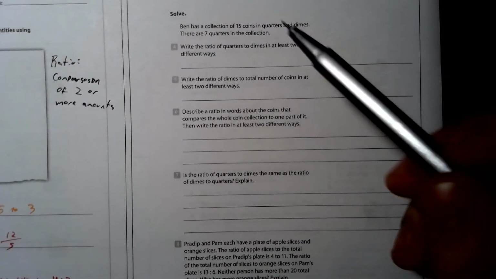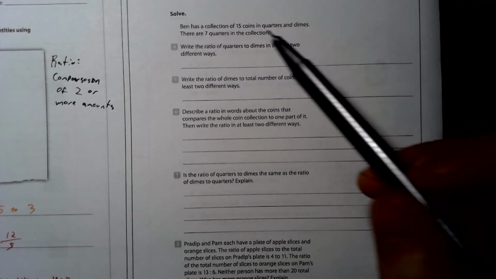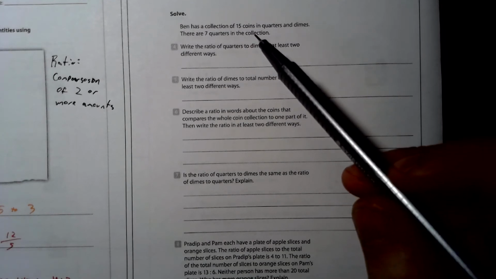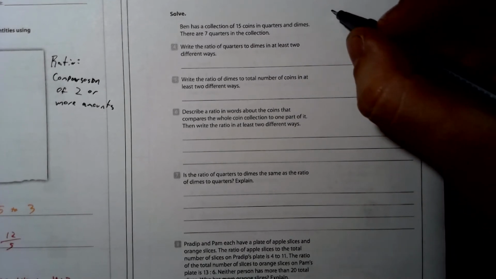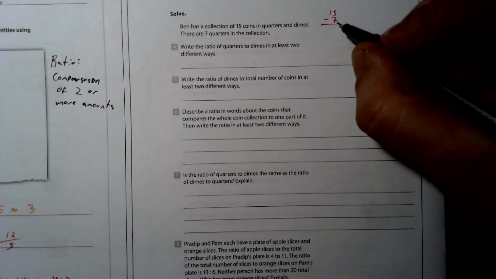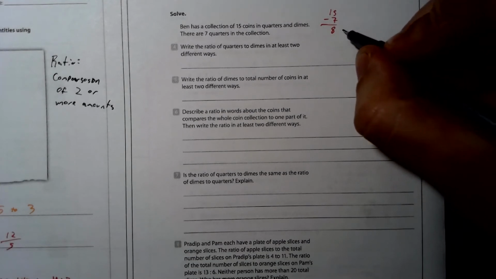Moving along, Ben has a collection of 15 coins in quarters and dimes. There are 7 quarters in his collection. Well, I think you can use a little bit of inferencing here. We've got 15 total, 7 of them are quarters. That is going to leave us with 8 dimes.